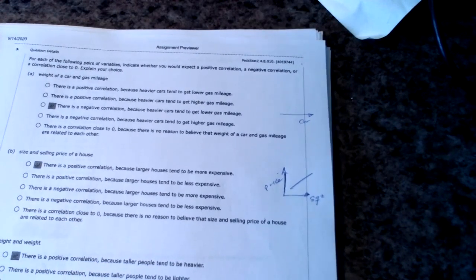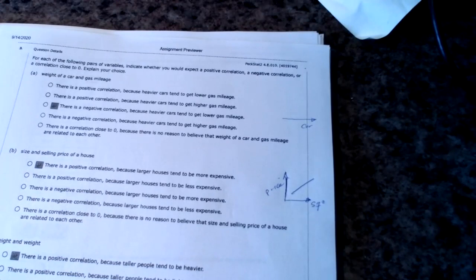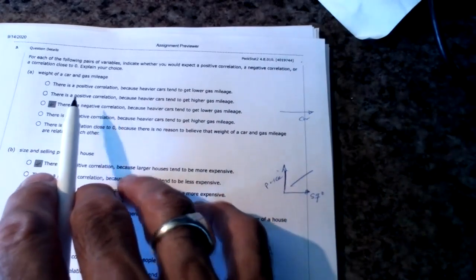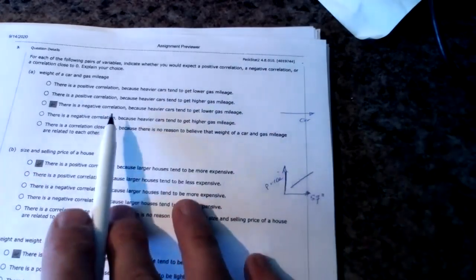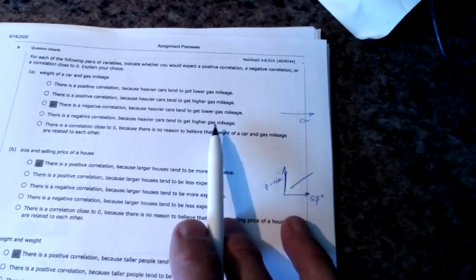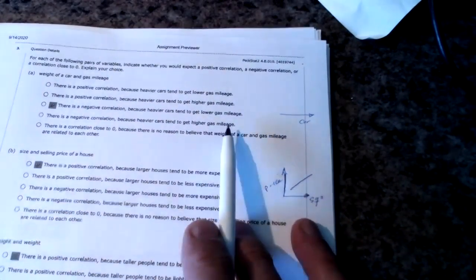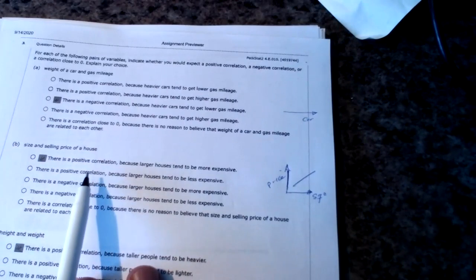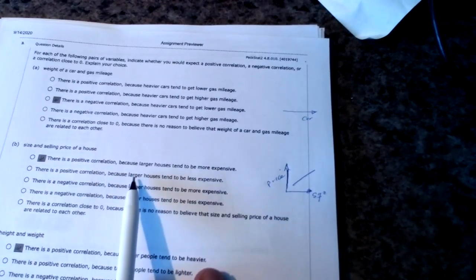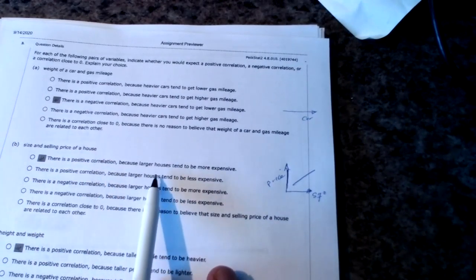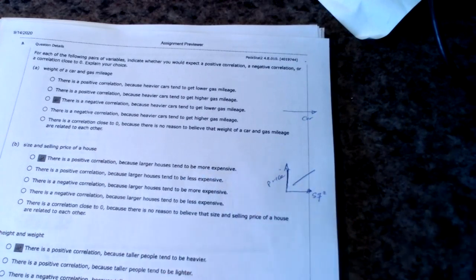These are some multiple choices that you could actually read. Like weight of the car and gas mileage: there is a negative correlation because heavier cars tend to get lower gas mileage. Or here, selling price of the house: there is a positive correlation because a larger house is obviously more expensive.